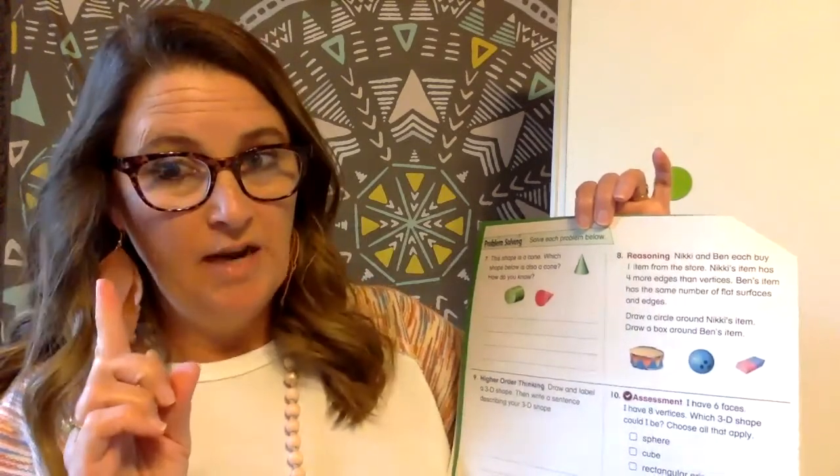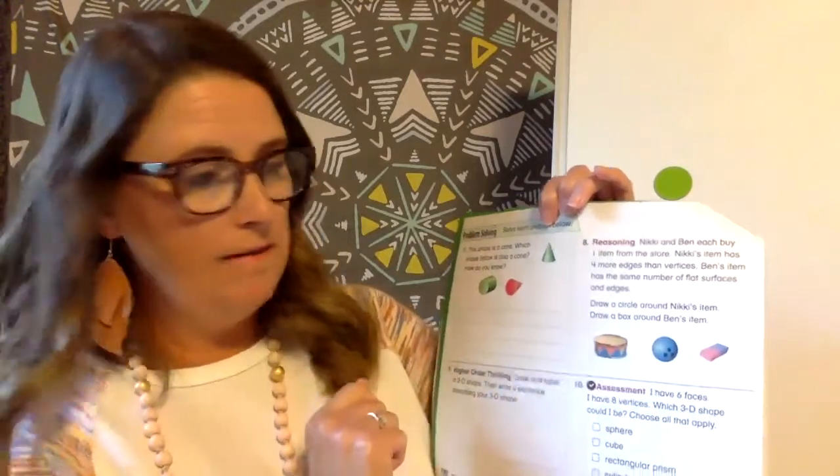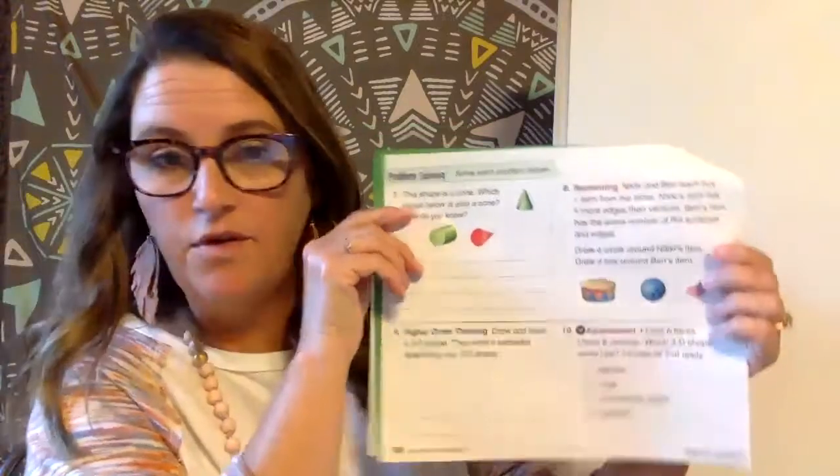Draw a circle around Nikki's item. You got to be careful with this one. Draw a circle. I would underline that word circle right now. Draw a circle around Nikki's item, and you need to look back up here and see what the attributes were for Nikki's item. And then it says draw a box. I would underline the word box around Ben's item. So go back and look at the attributes of Ben's item and draw a box around his, draw a circle around Nikki's. So take your time. If you rush through that, you might make a mistake easily.